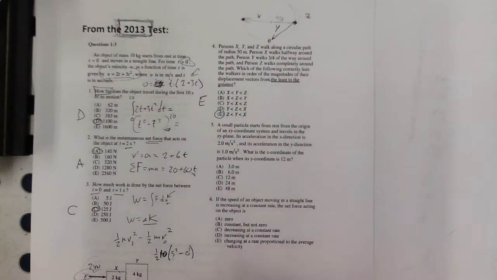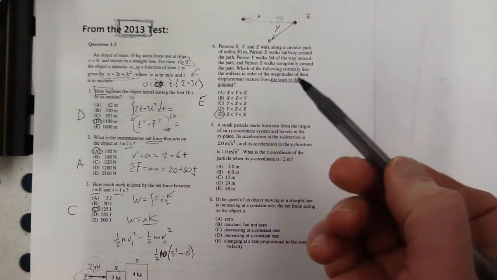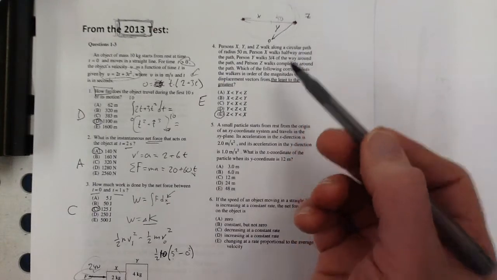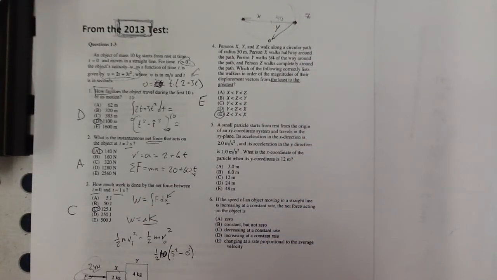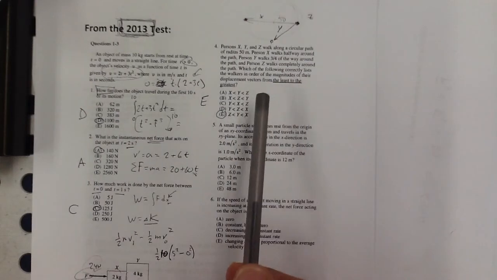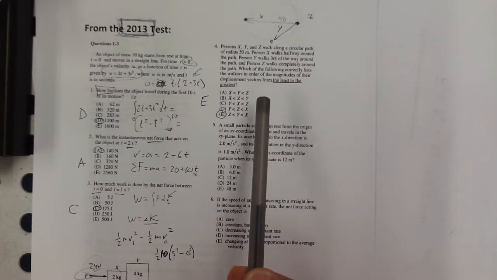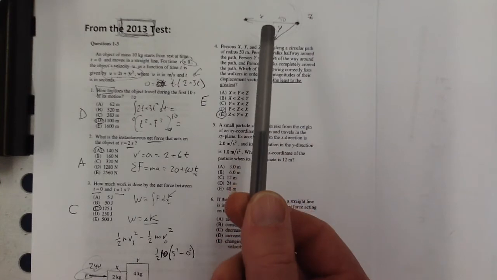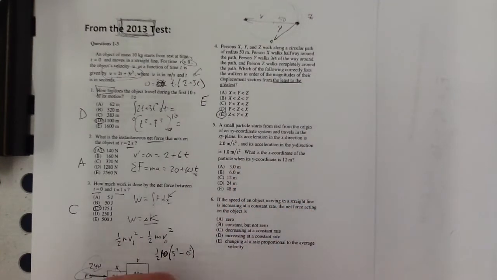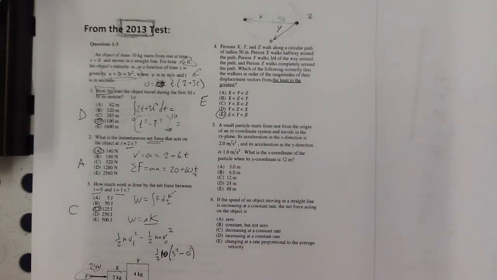Right, what is this question about? Do you know the difference between displacement and distance traveled? That's what this question is about. I'll tell you what a smart test taker does. A smart test taker looks at the problem and tries to see through the problem to the intention of the person who wrote the question.